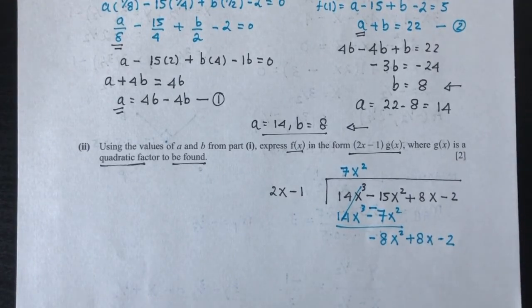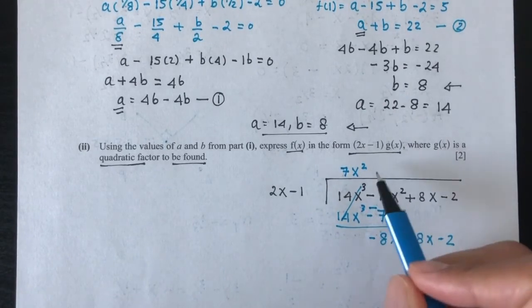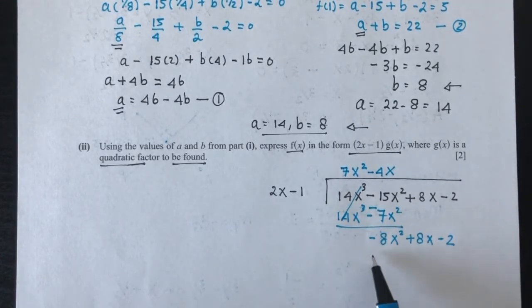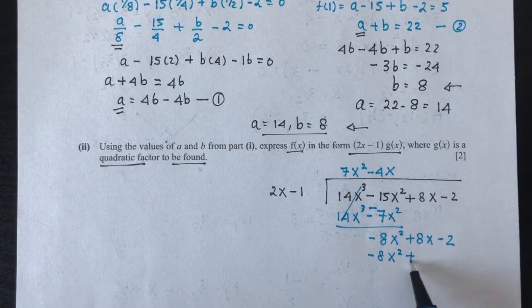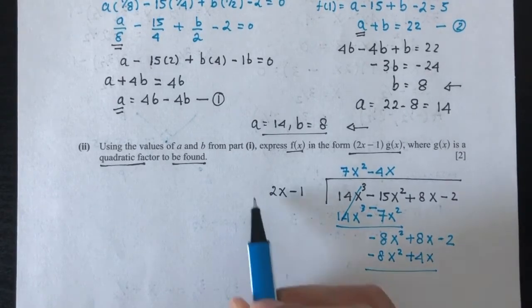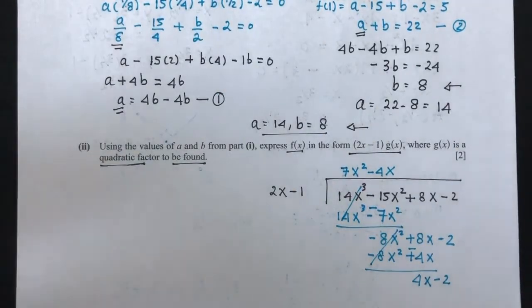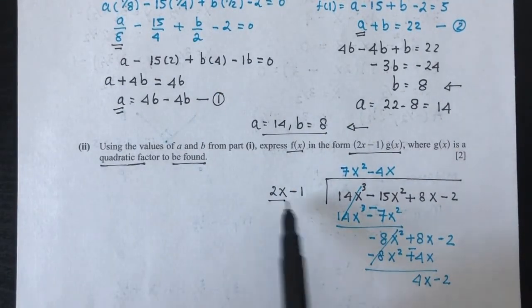Now same thing, how can you make 2x become minus 8x squared? Have to multiply by minus 4x. That will become minus 8x squared plus 4x. When you multiply this by this, you get this. Now these two cancel out. 8 minus 4 is 4x minus 2. So the last question here is, how can you make 2x become 4x?